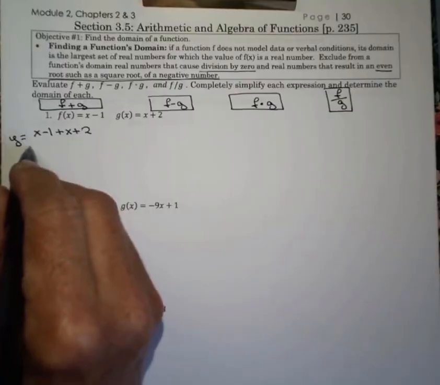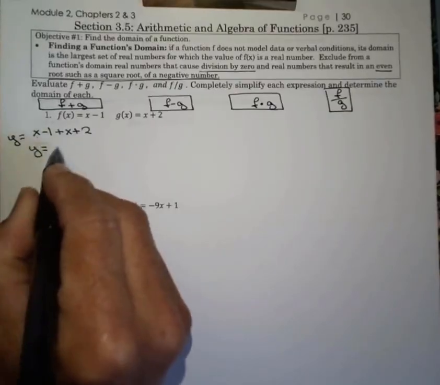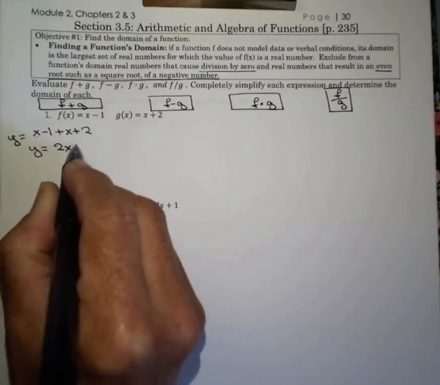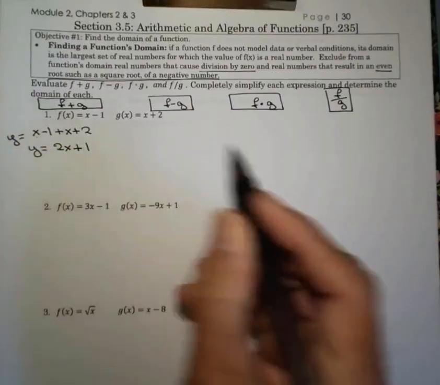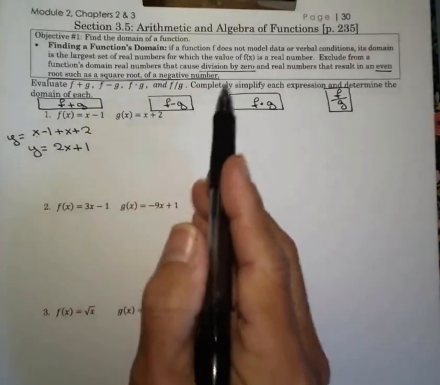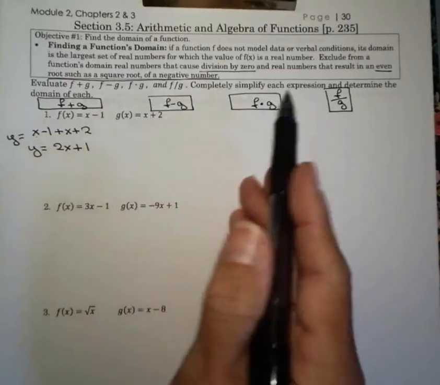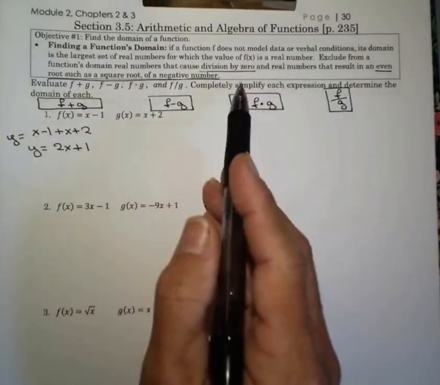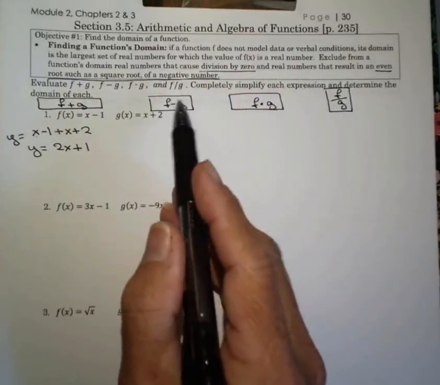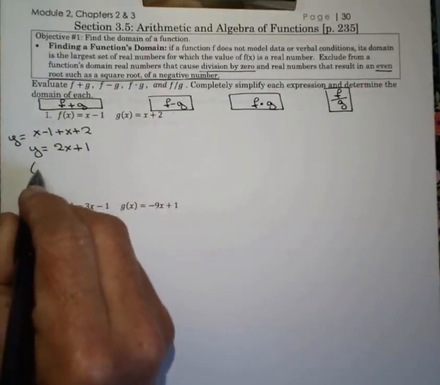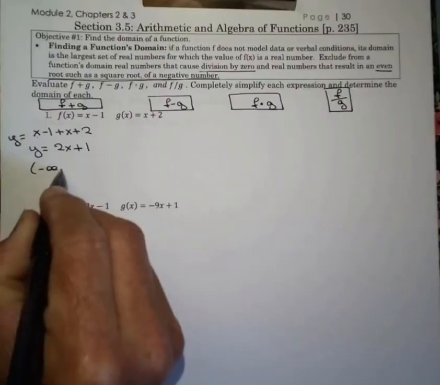So let's see if we can add the x's. I have 2 x's, so I'll have 2x. And negative 1 plus 1, of course, is 0, so it's 2x. Now we look at that and we say, okay, we're going to exclude anything that causes division by 0, but there is nothing that's going to give me a division by 0. And anything that is an even root of a negative number, but there's nothing like that. So I can safely say the domain of this one is all real numbers.